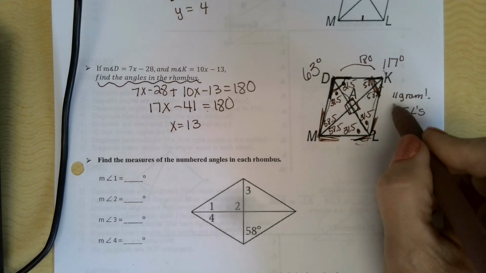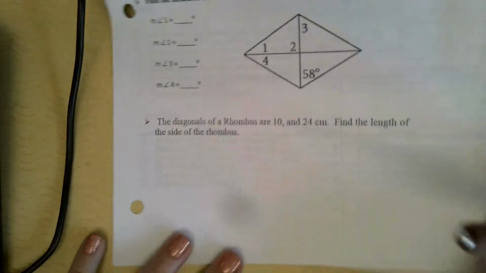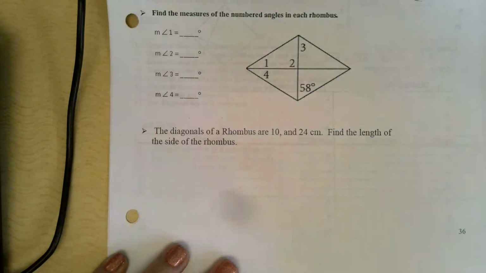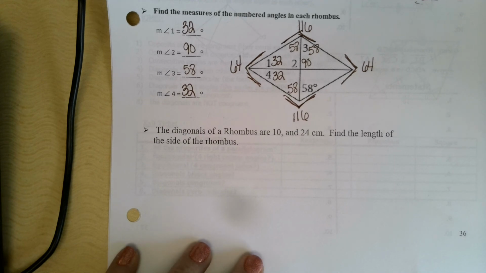Okay, so remember, you do have a parallelogram, and we put a lot of work into that. All right, would you take this picture, fill in these answers? I'm going to ask you a question. Okay, so the question that I asked you was, what was the measure of angle 4? And it was 32 degrees.